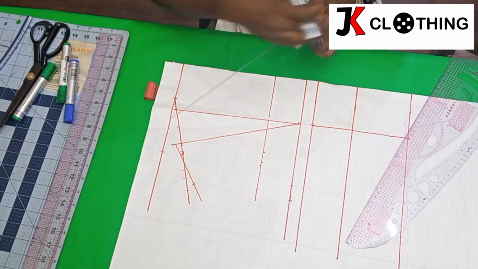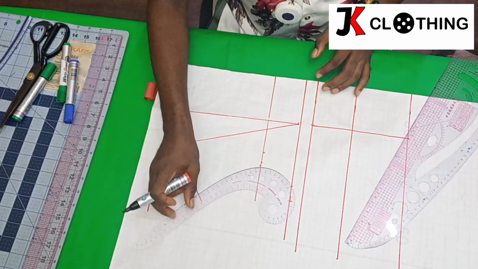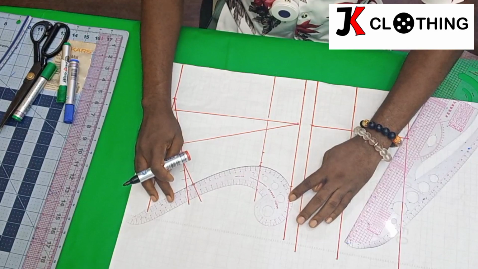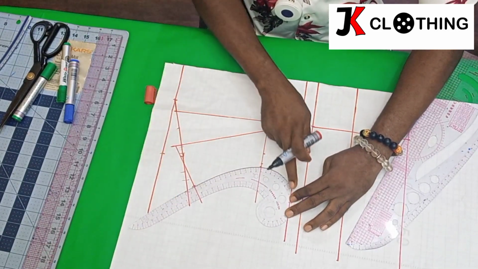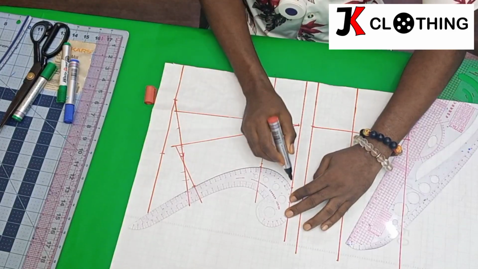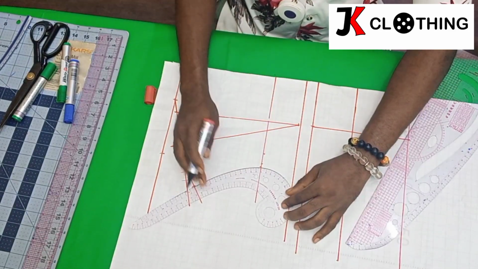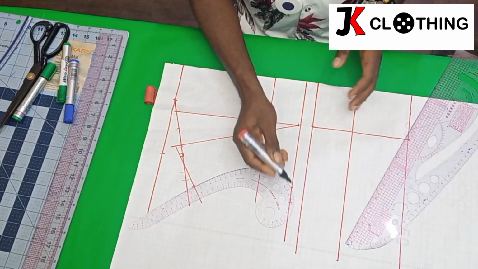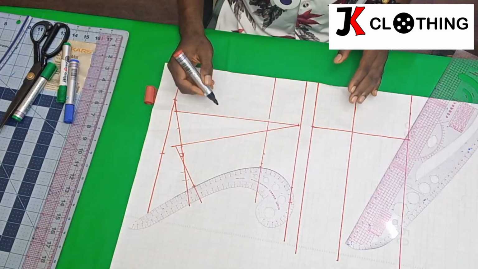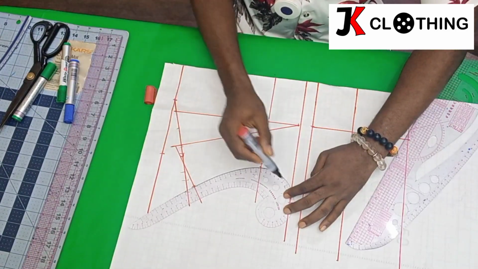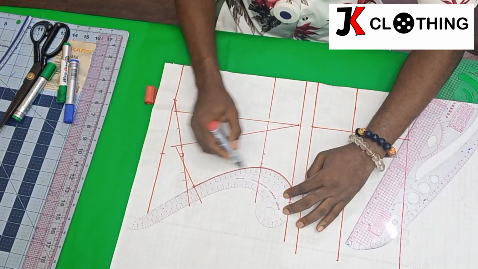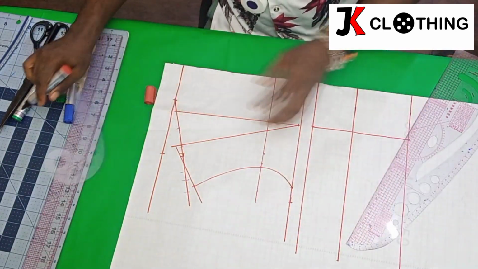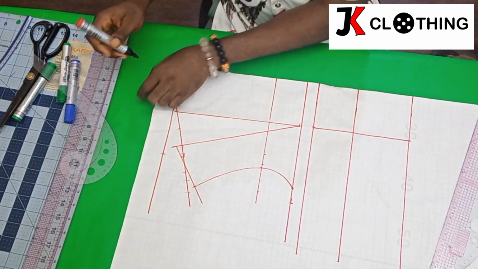We do that using our French curve. And so you tilt the French curve till it touches all the 3 points, 1, 2, 3. If you do not have a French curve, you also have the option of using your free hand to plot to join the various plots. So this is our armhole.